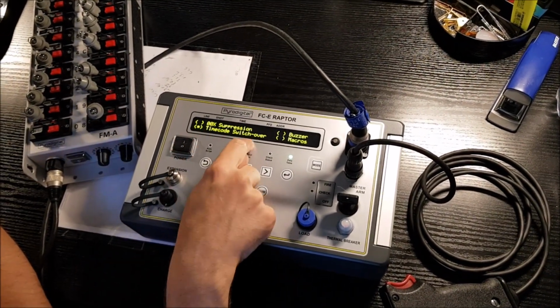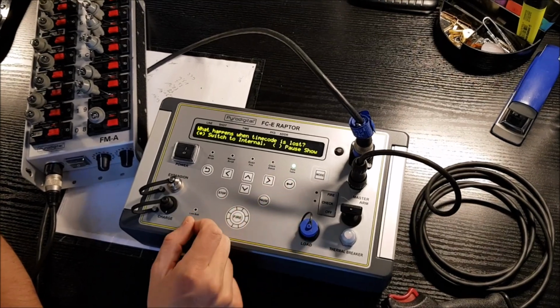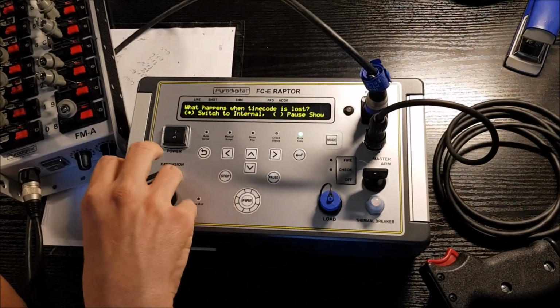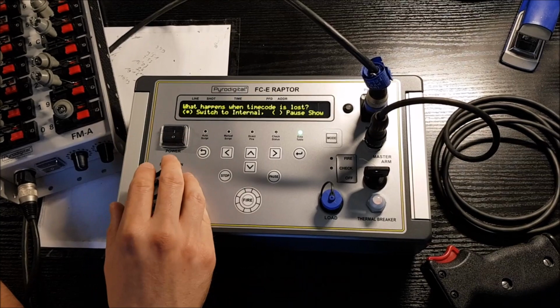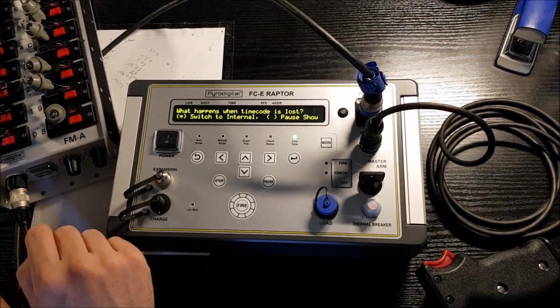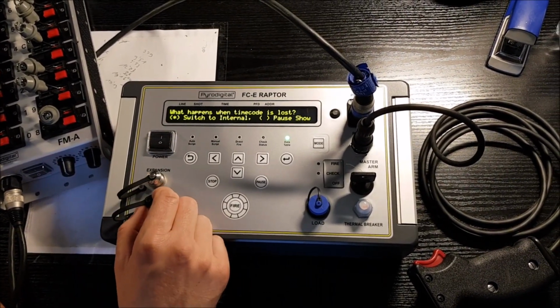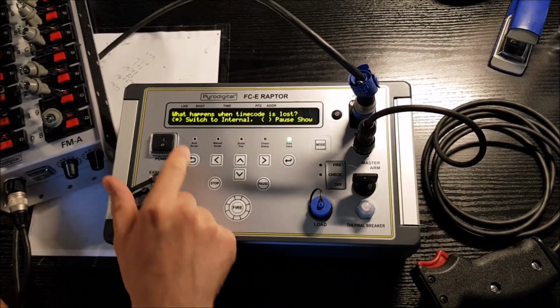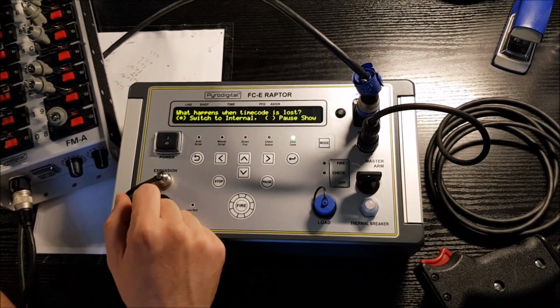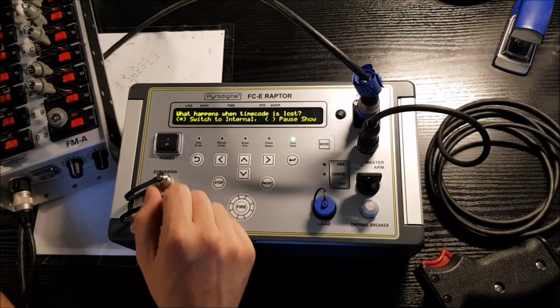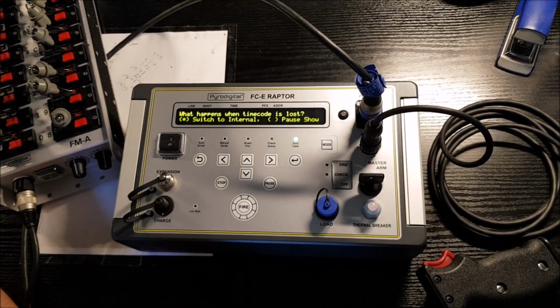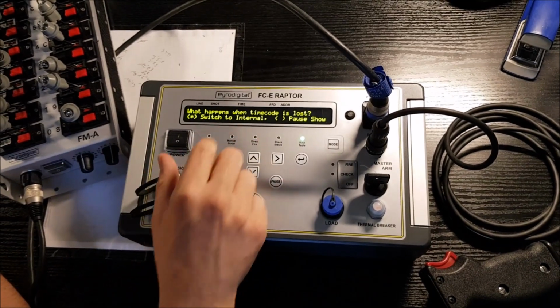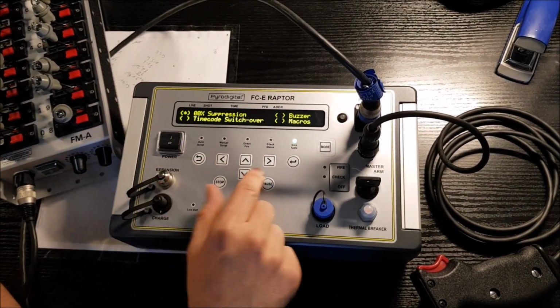You have the timecode switch over, which means you can decide what happens if this device loses timecode. Well, at this point, I have to say, if you have the expansion for the timecode, of course, the device by itself only runs an internal clock. So switch to internal if you lose timecode, or pause the show when you lose timecode. These two options you can select. The default is, of course, switch over to internal clock.